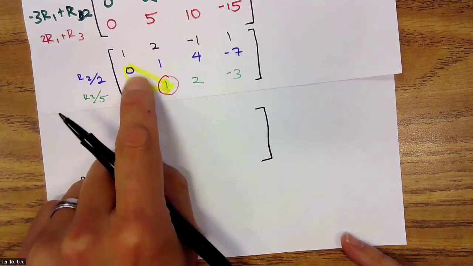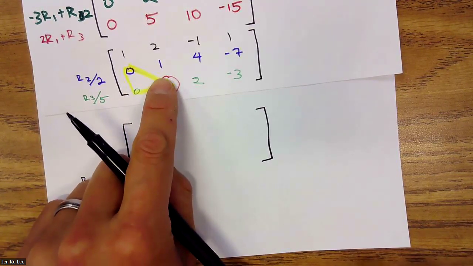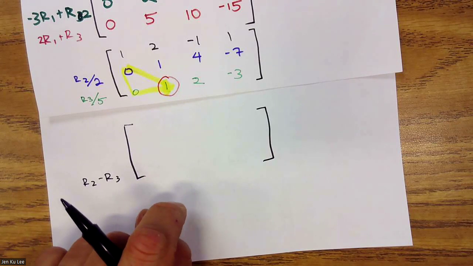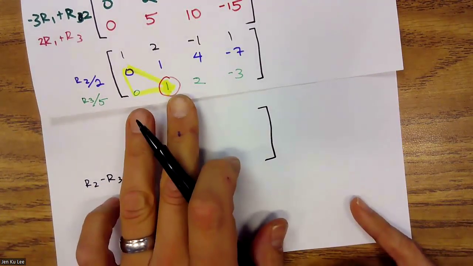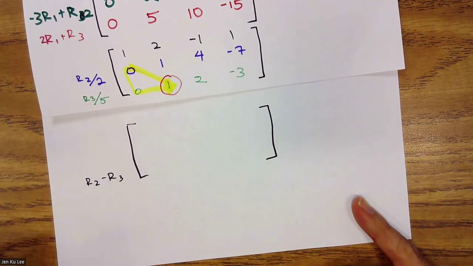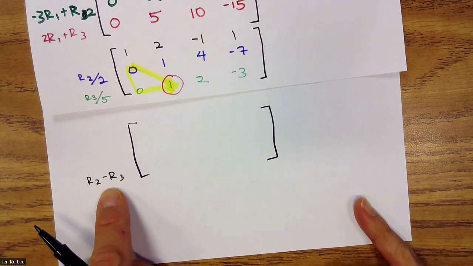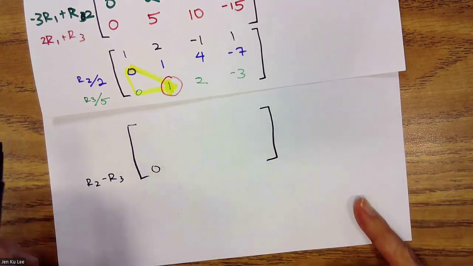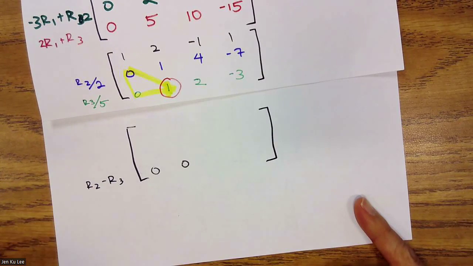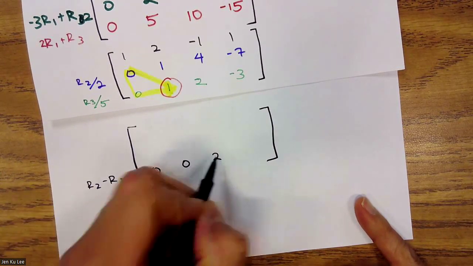You have to use the two new equations or the new rows that you made, that you created, just like the last lesson, right? We solve for a variable, we solve for a variable. The two new equations you use to solve for another variable, or you cancel out a variable, right? Just like the same way, we have to use the new ones. Okay, so row 2 minus row 3, that would be 0 minus 0, which is 0. 1 minus 1, which is 0. 4 minus 2, which is 2.